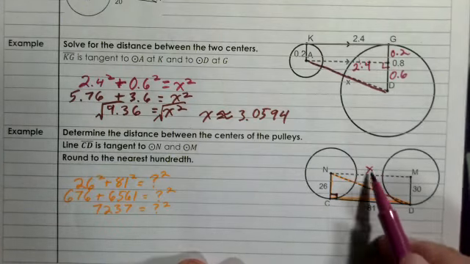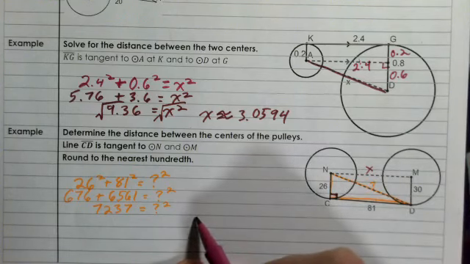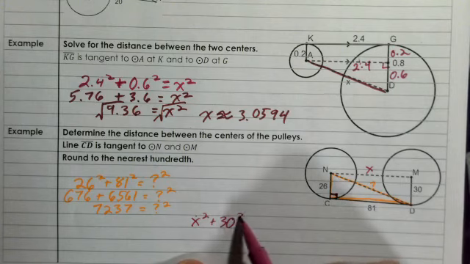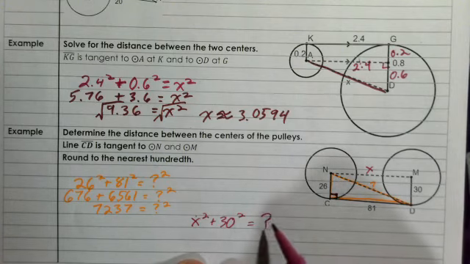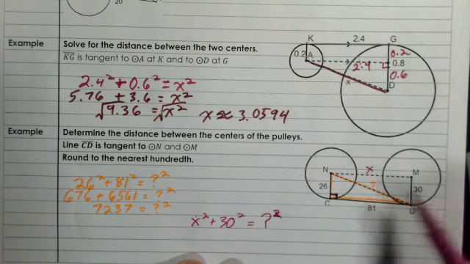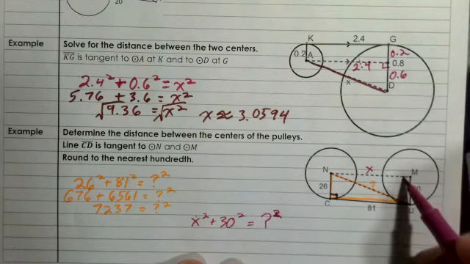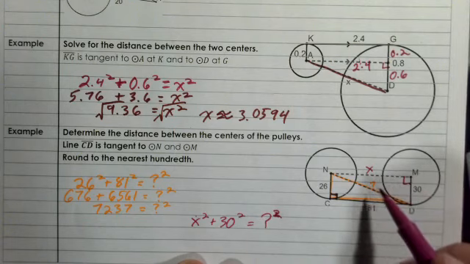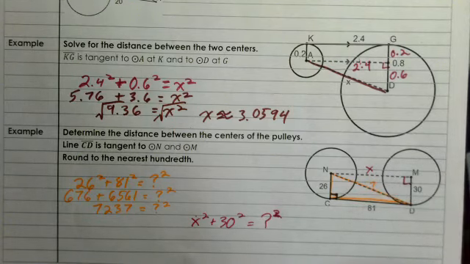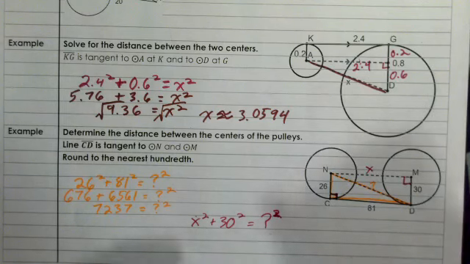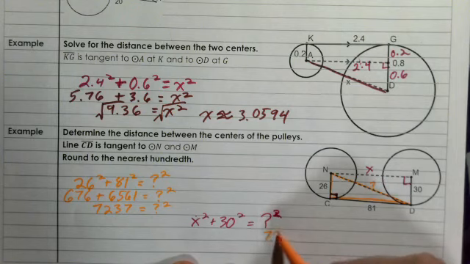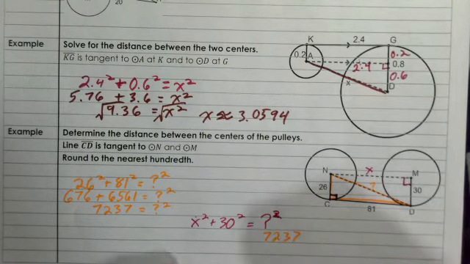Because if I want to find x, I know that x squared plus 30 squared is going to be question mark squared, because the question mark is the hypotenuse of this right triangle. So I'm just going to keep it at 7,237. Then I'm able to be a little bit more accurate.